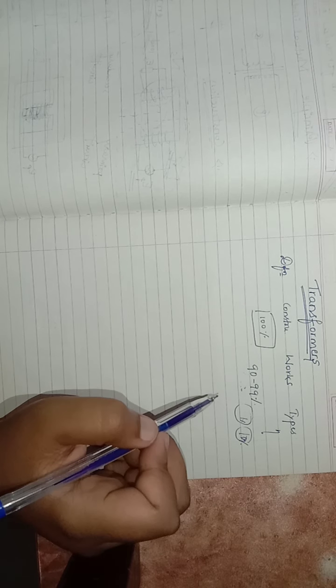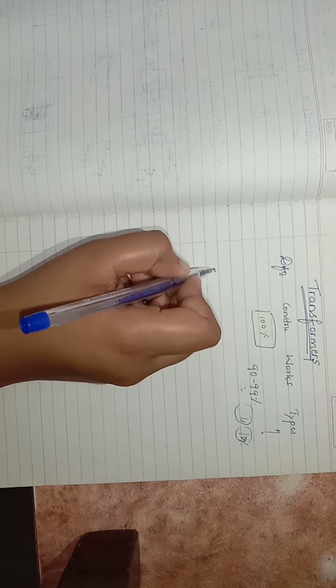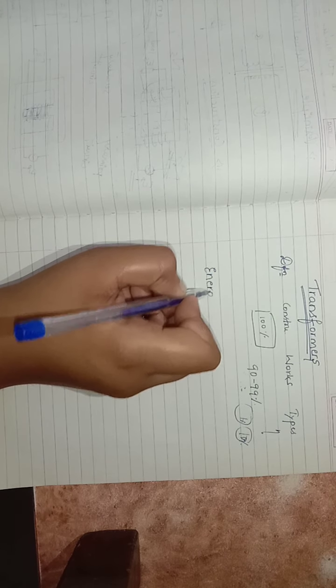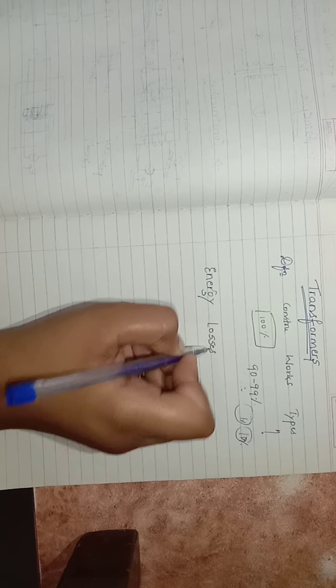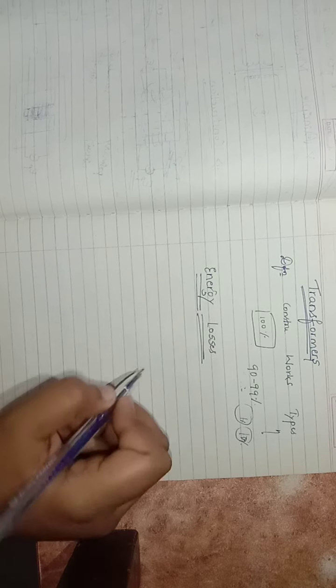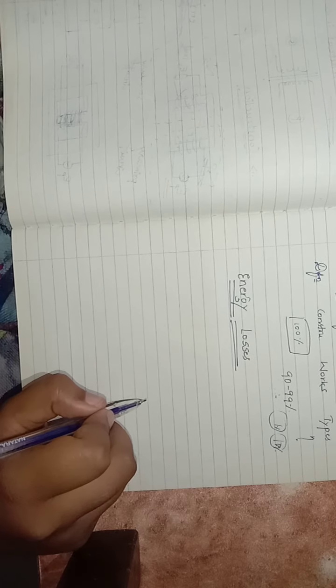Yes, so that's what I am going to discuss in today's class. Today we are studying about energy losses in the transformer.